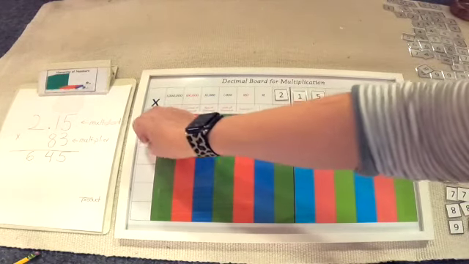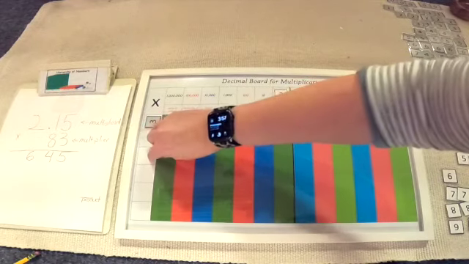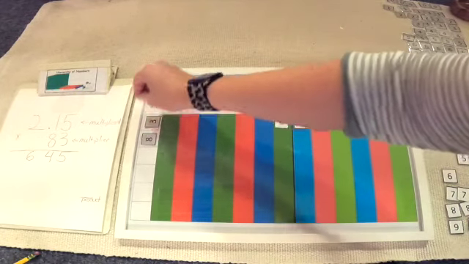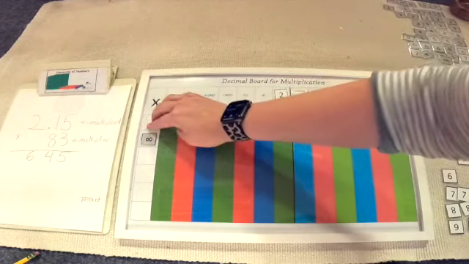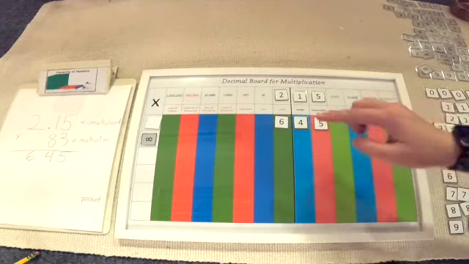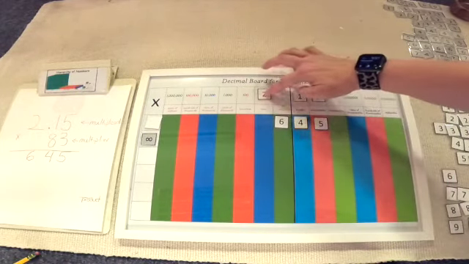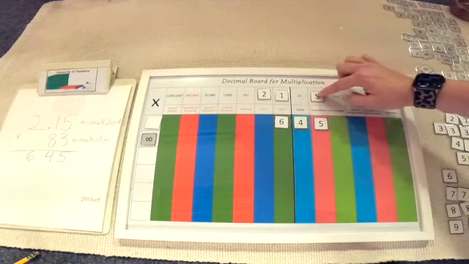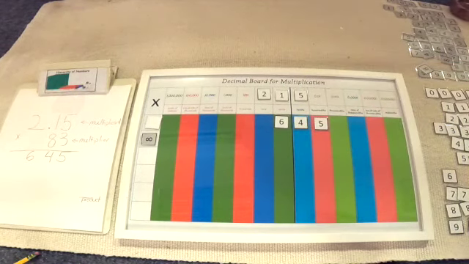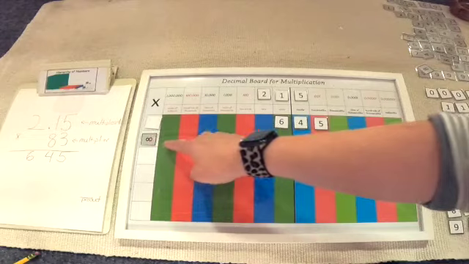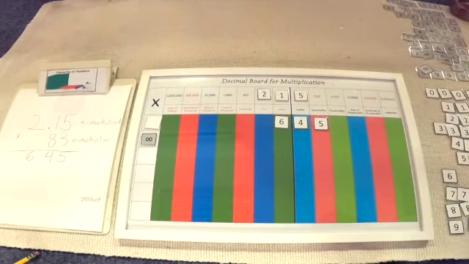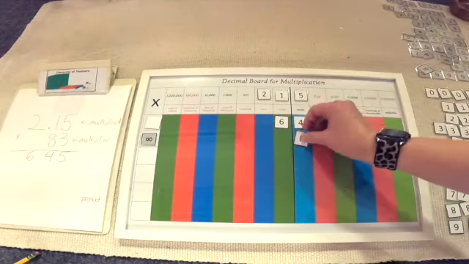But before I can start multiplying, I need to do one more thing. On the decimal board for multiplication, whenever we make that flip to the left, I also need to slide the multiplicand 1 place value to the left. So if I flip to the left, I'm sliding to the left. And I'm ready to begin. I could put a 0 under the 5, but I'm going to not do that on this one.